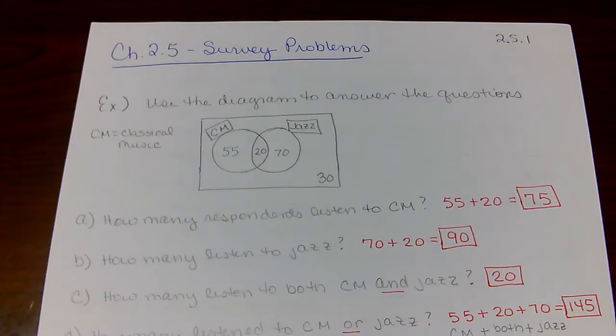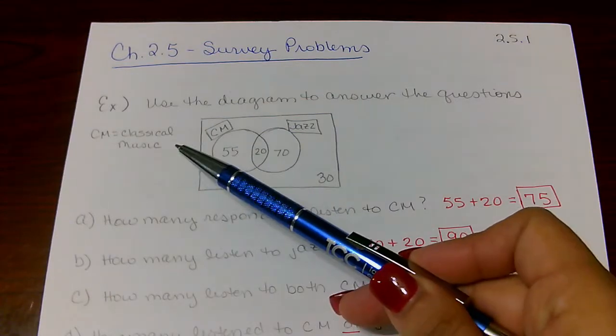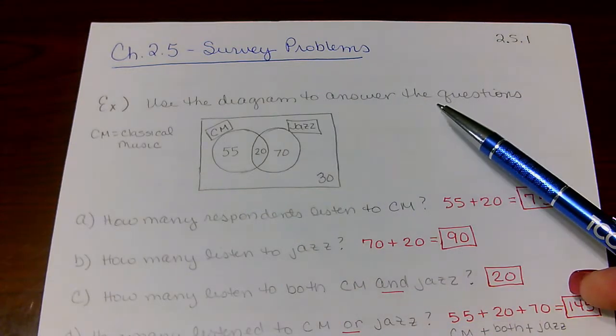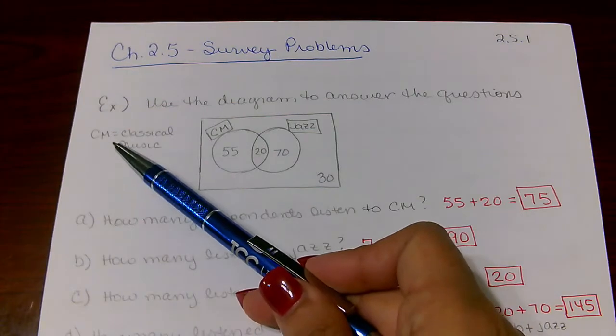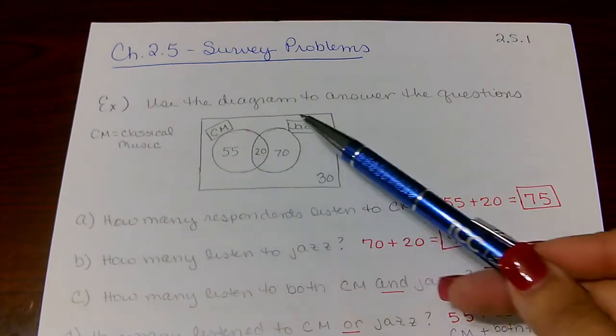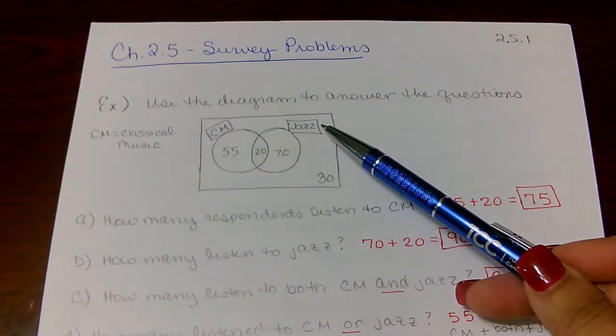In this video, we'll be covering Chapter 2, Section 5, Survey Problems. In other words, the applications of using a Venn diagram. First example says, use the diagram to answer the questions. The CM means classical music, and then of course we have jazz.